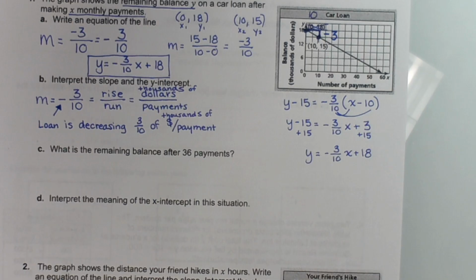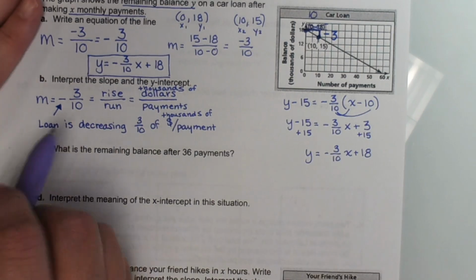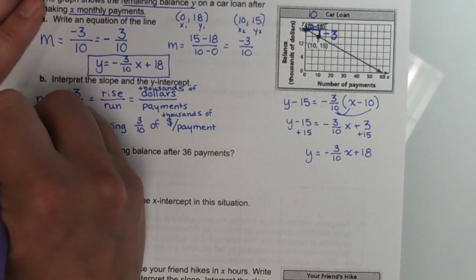All interpreting the slope is asking you to do is to recognize what this change means in reference to its units. In this one, it's thousands of dollars per payment. And it is decreasing because it's negative 0.3 of $1,000 for every payment. So that's talking about the slope.